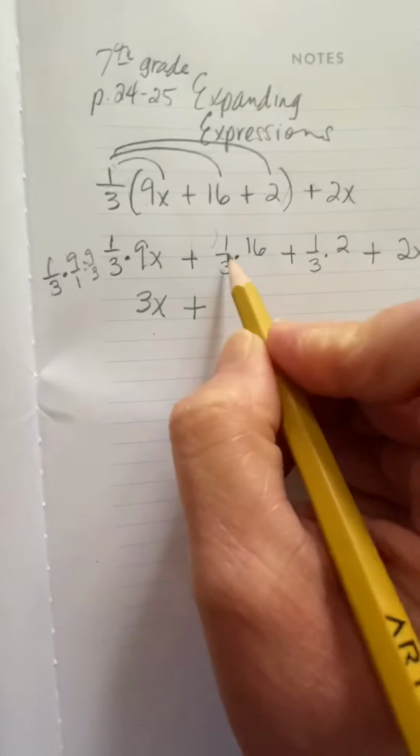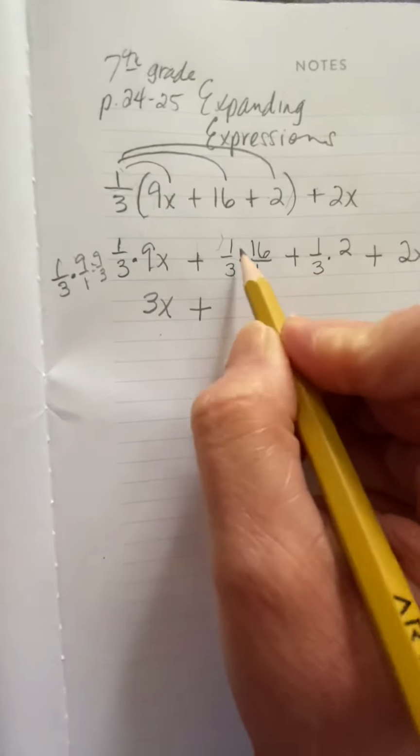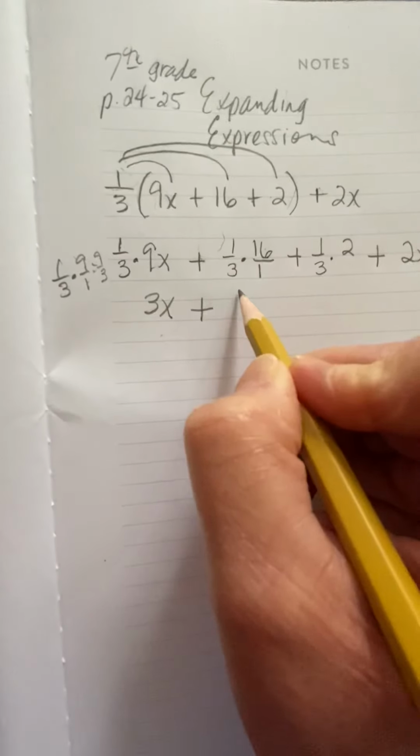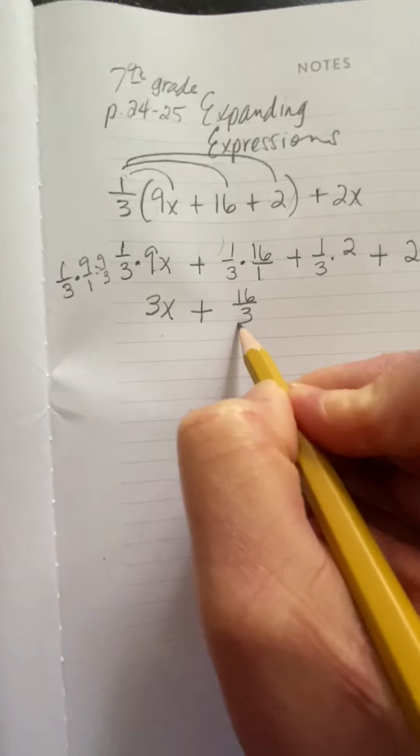Plus 1/3 times 16. 16 is the same thing as 16 over 1. 1 times 16 is 16. 3 times 1 is 3. 16/3.